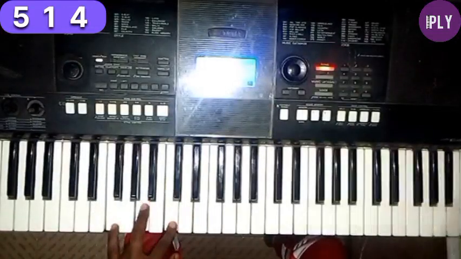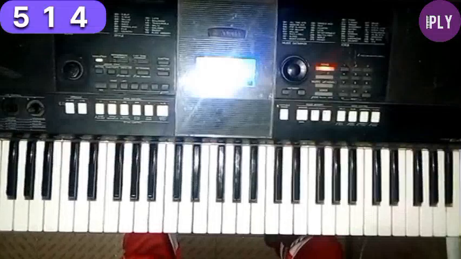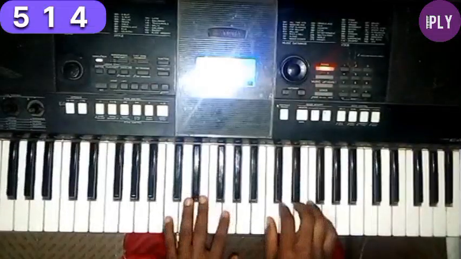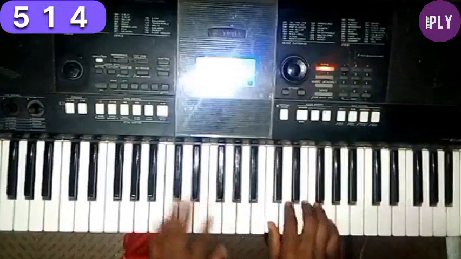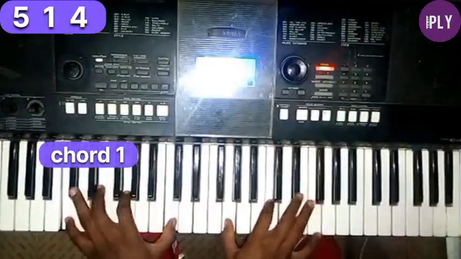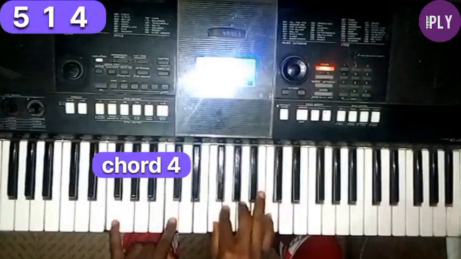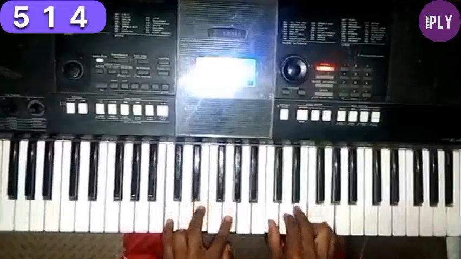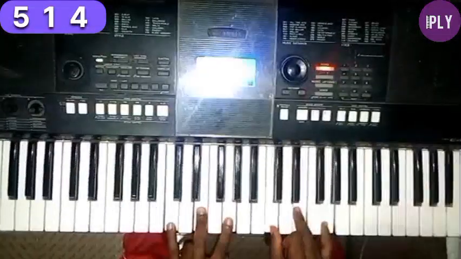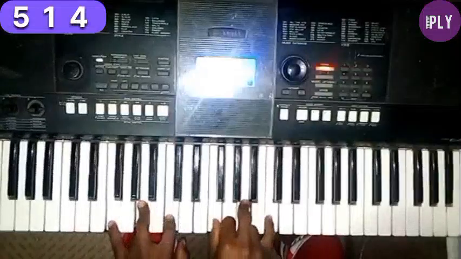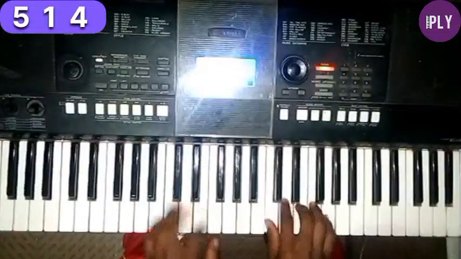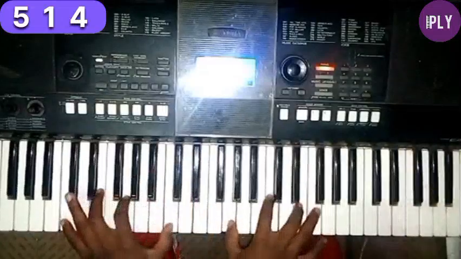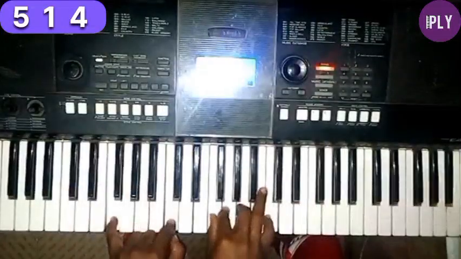Okay, so another song that this 5-1-4 is applied in is this. Because he lives, I can face tomorrow. Okay, hope you understand. Instead of just because he lives, I can face tomorrow, going to my chord 4, I did because he lives, 5, I can, 1 and 4.